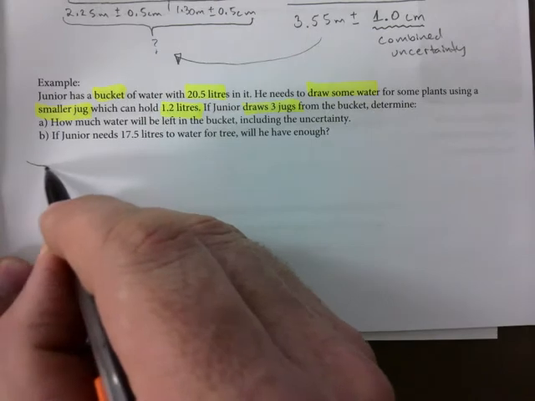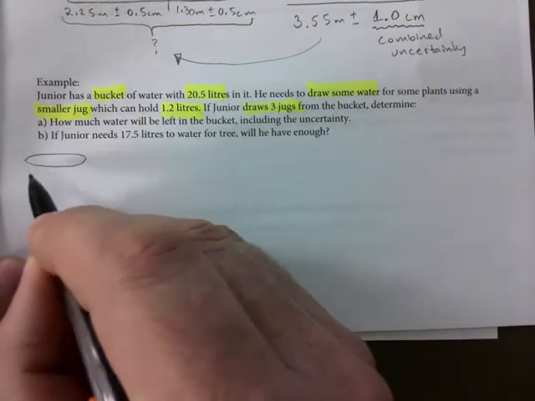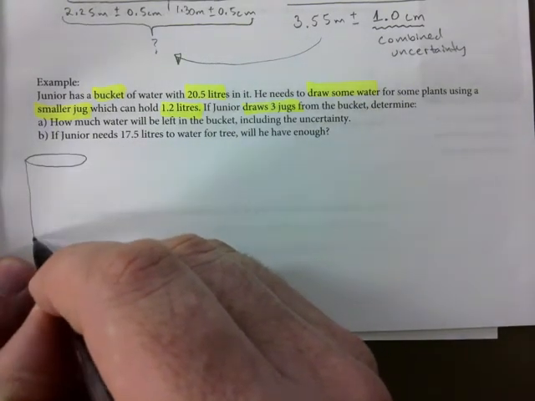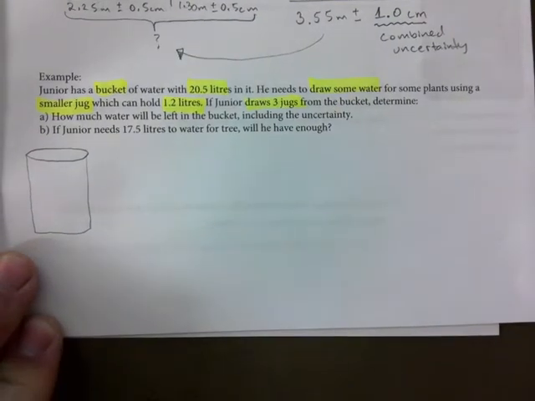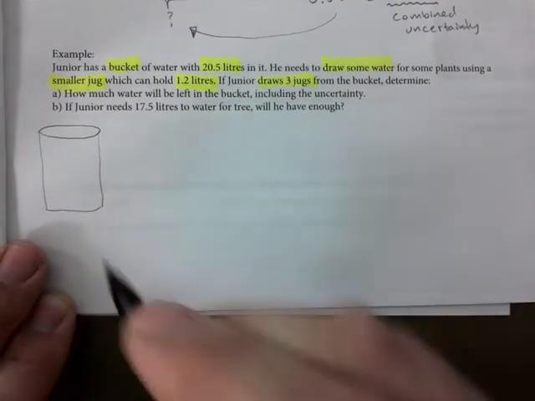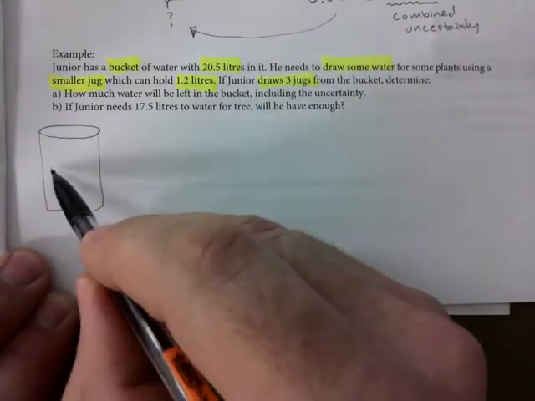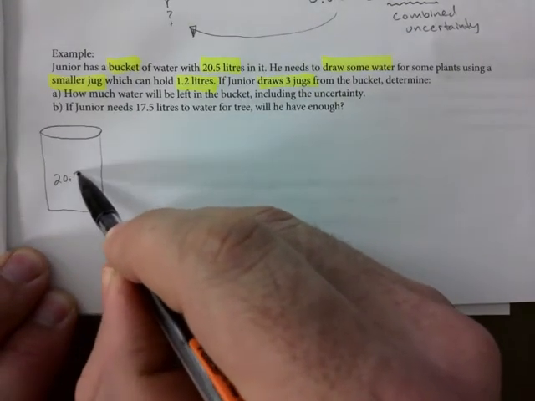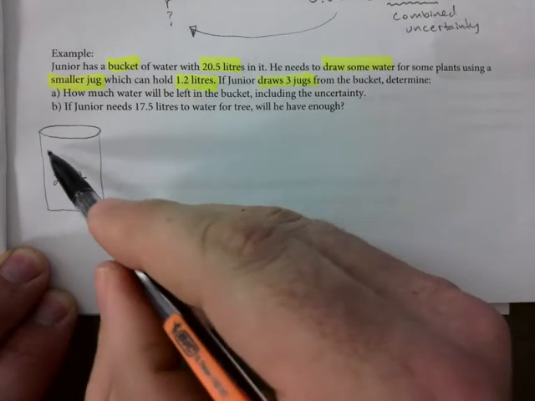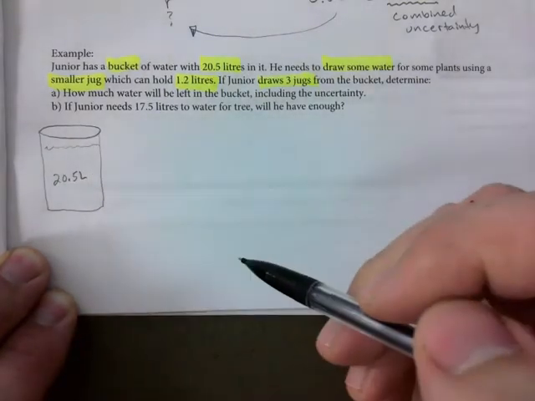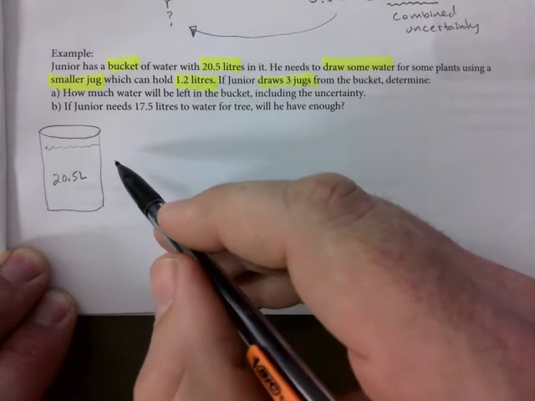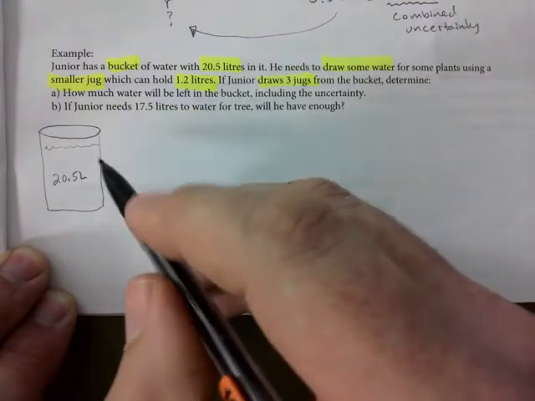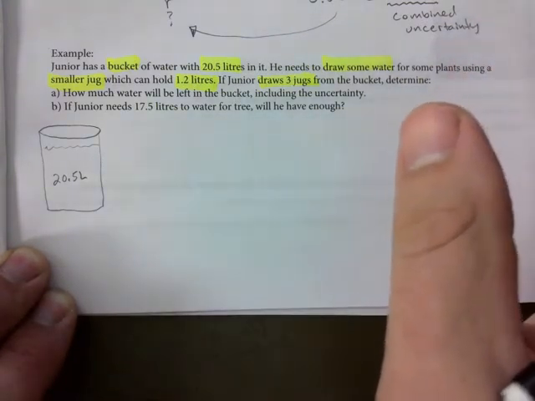The bucket. Look at that bucket. It's as good as it gets. It has 20.5 liters of water in it. Are there any markings?